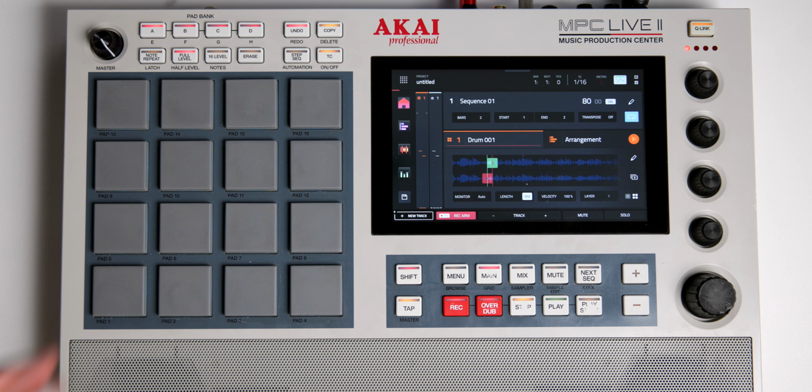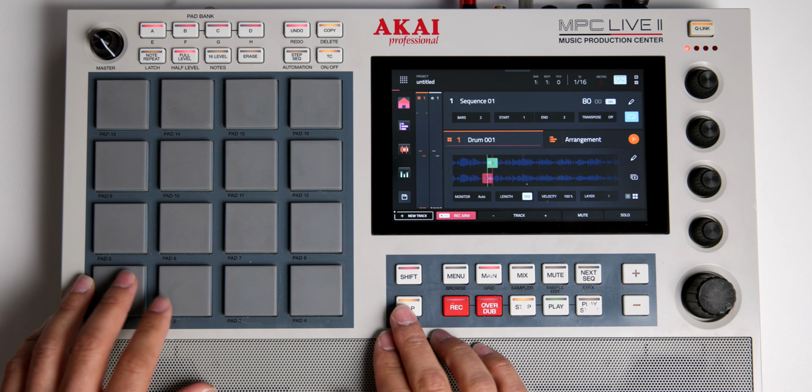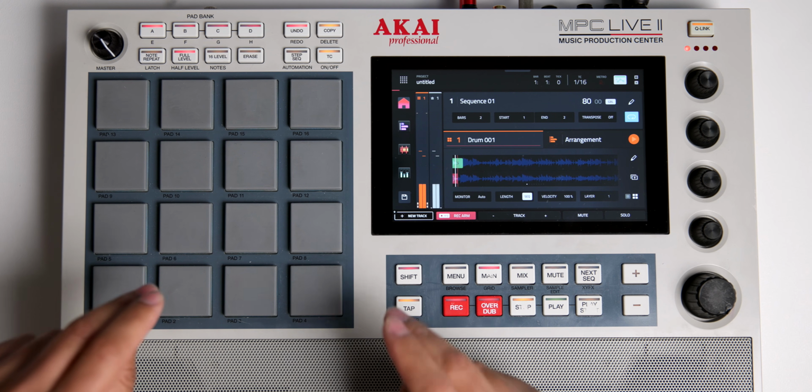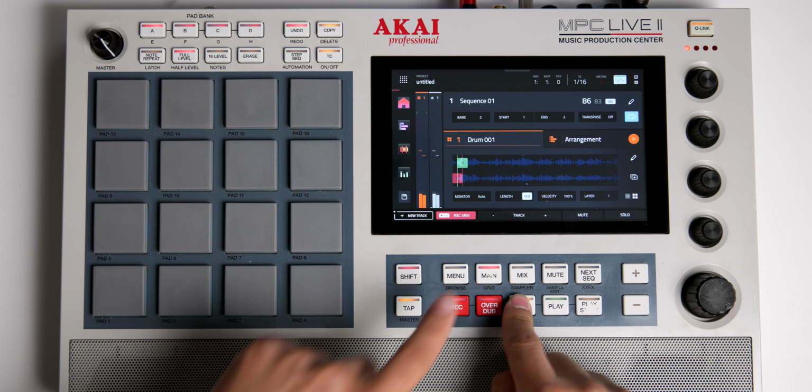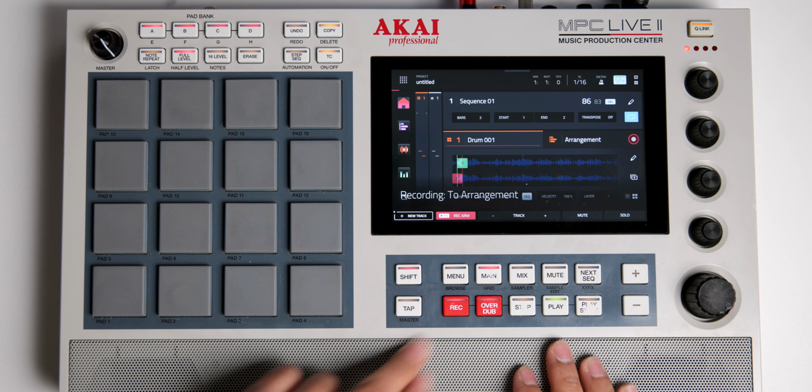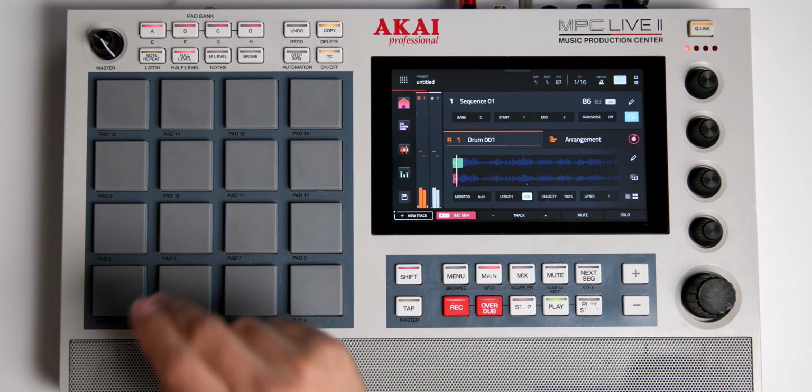All right, and just like that, I'm going to tap this out and see what tempo I'm performing these chops at. At about 86 beats per minute, I'm going to lay that down on the grid right away.